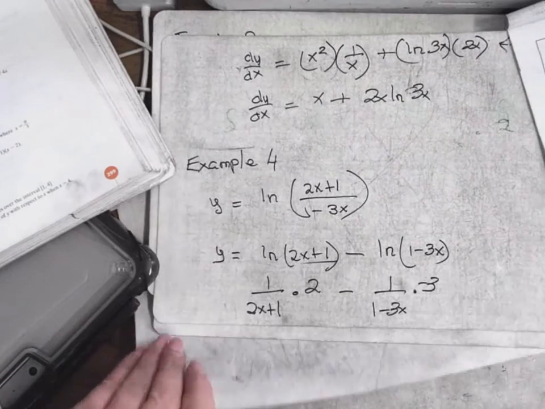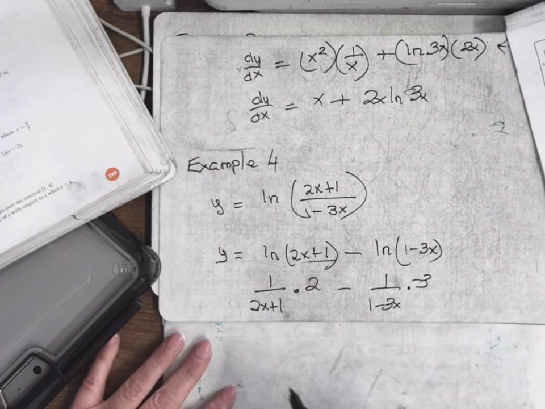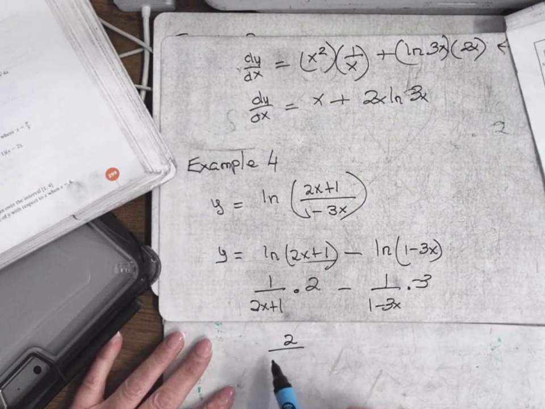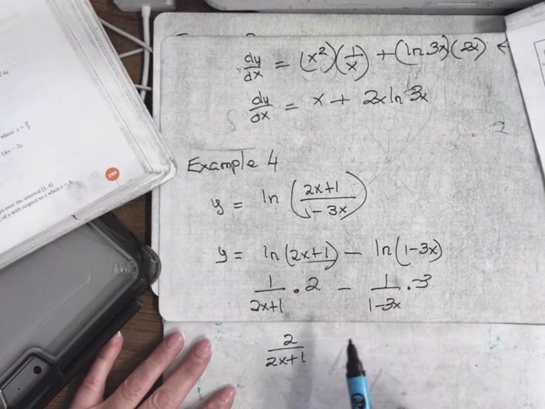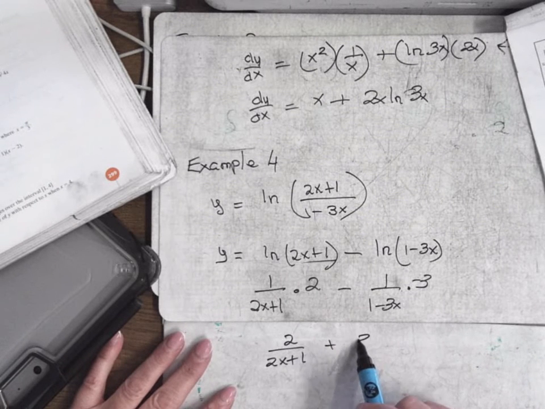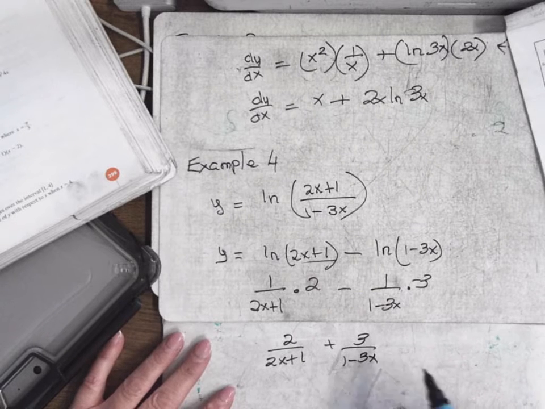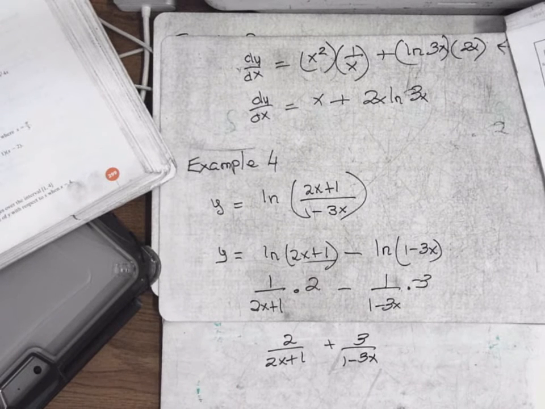Okay, I'm just going to go, that's 2 all over 2x plus 1, and a minus by minus is a plus, that's 3 all over 1 minus 3x. Is that okay? That's your answer.